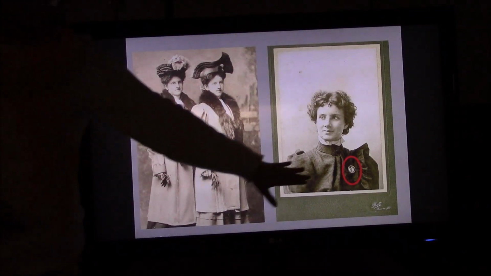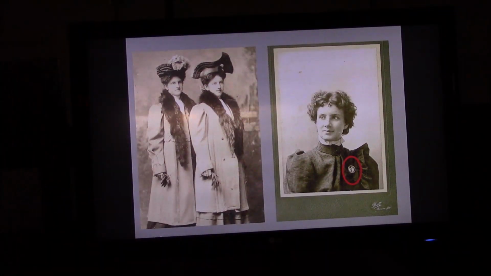And what you might not be able to see in this young lady's photograph, she's got a picture of a young man in a brooch on her dress. What would we call that? A mourning brooch. It's mourning jewelry, right? She's wearing a piece of jewelry that's indicative of somebody in her family that she lost.